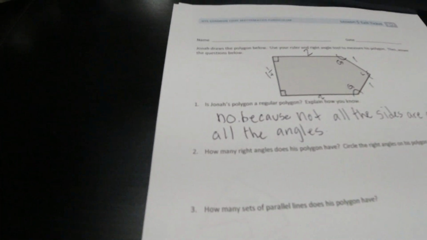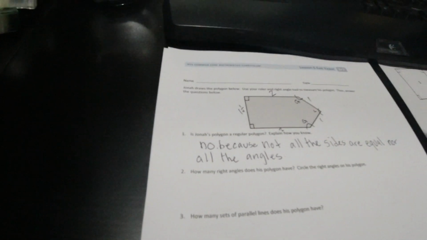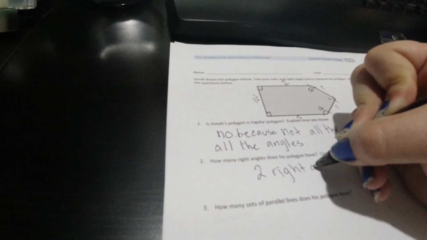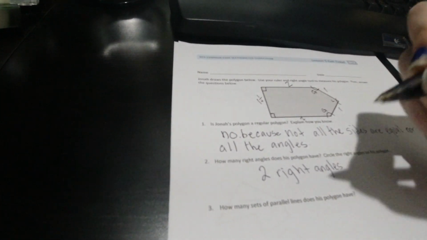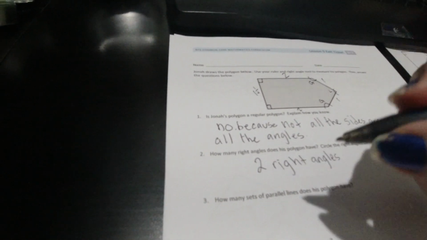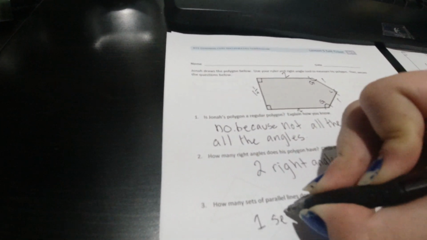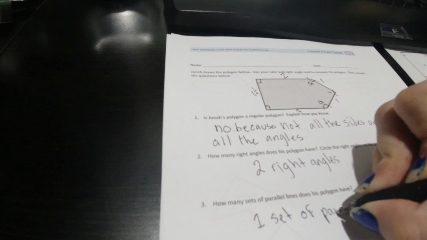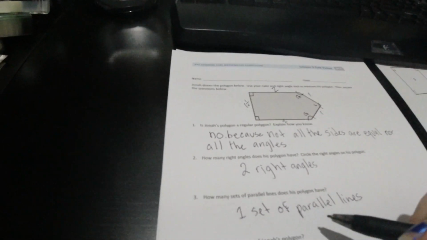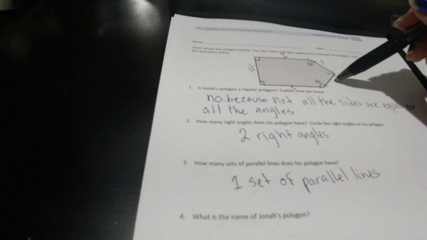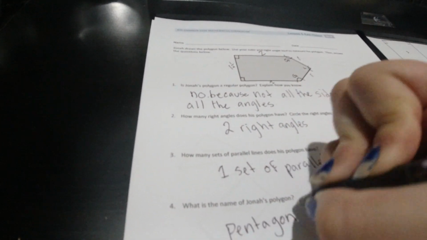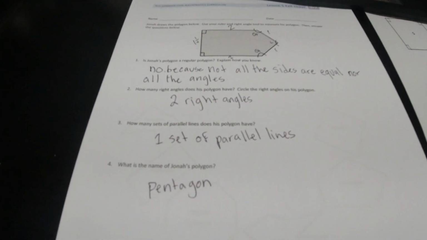How many right angles does this polygon have? So we counted two right angles. How many sets of parallel lines does this polygon have? So we see here one set. What is the name of Jonah's polygon? So it has 1, 2, 3, 4, 5 sides. So it is a pentagon. And there's the last page.